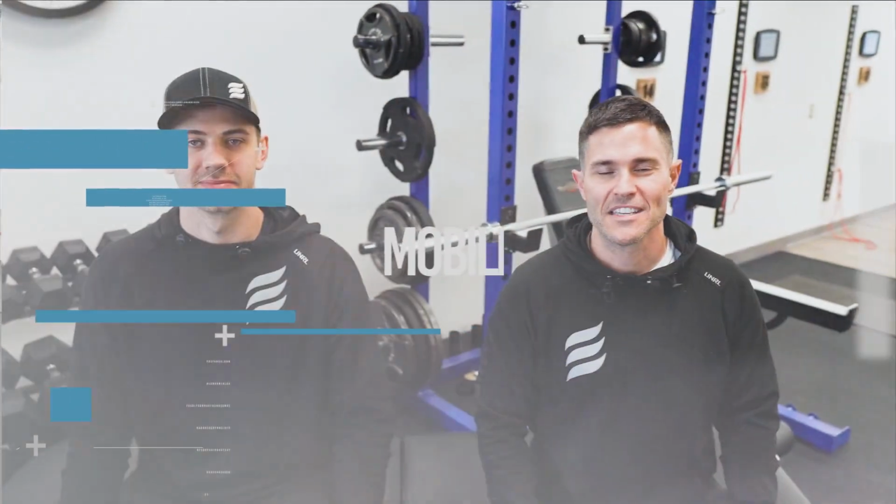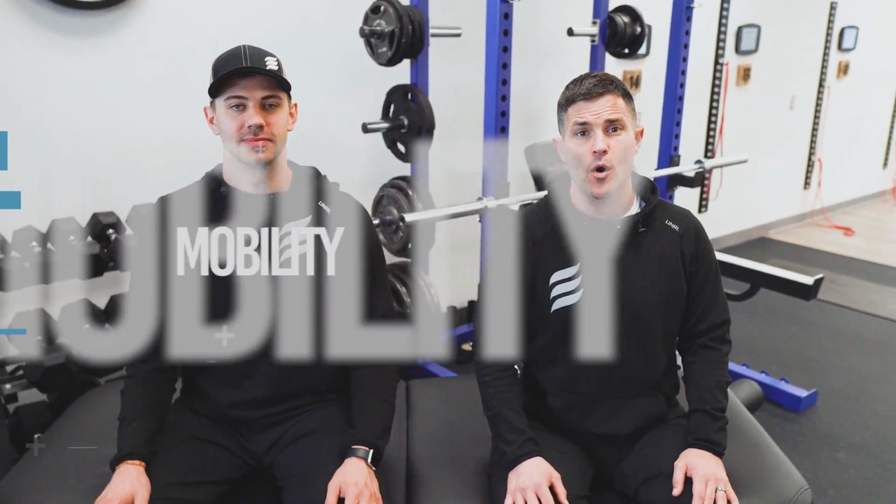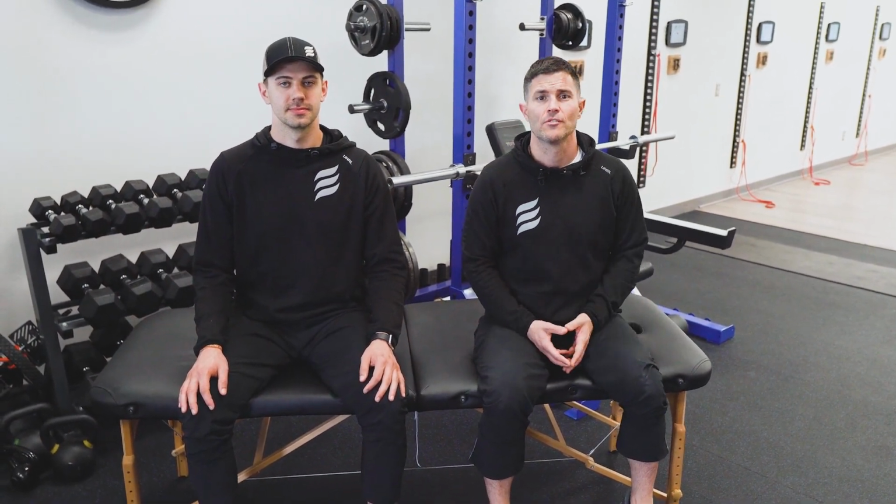This is our mobility and release segment for the video. Today we're going to target the quad, and specifically the two muscles of the quad: rectus femoris, the medial quad muscle, and the vastus lateralis, the outer lateral quadricep muscle. You're going to need a foam core ball for this.